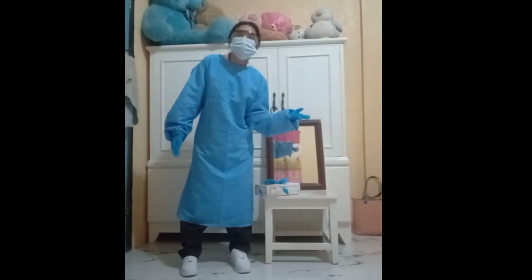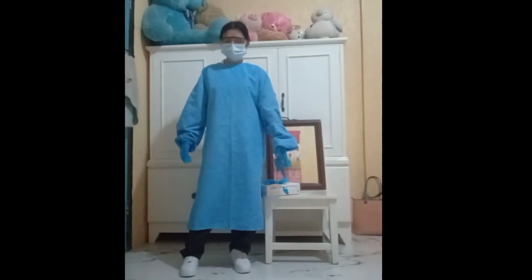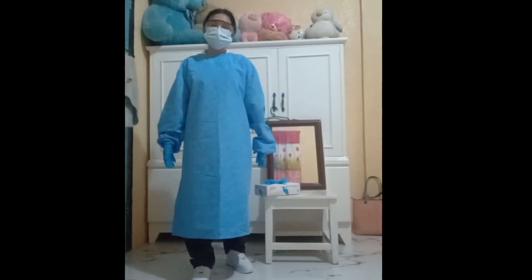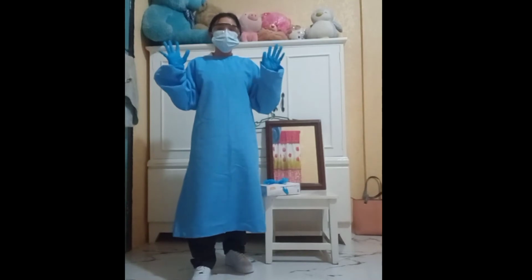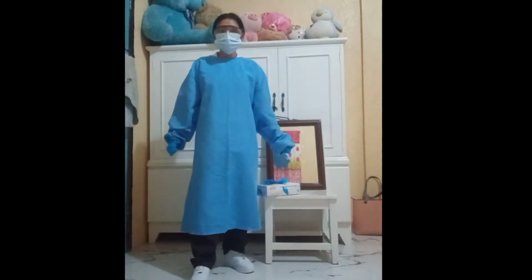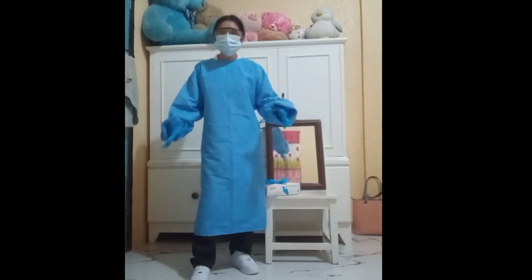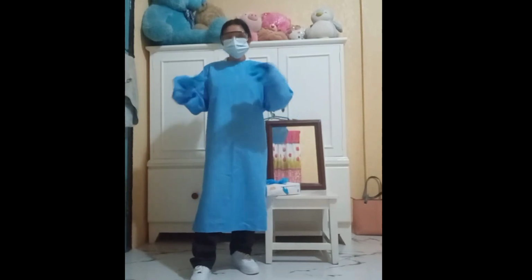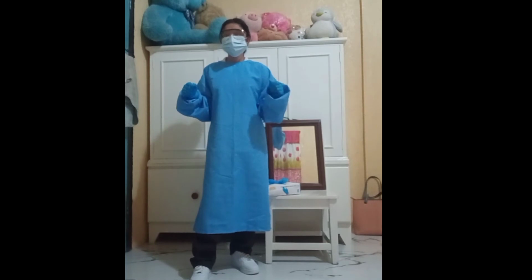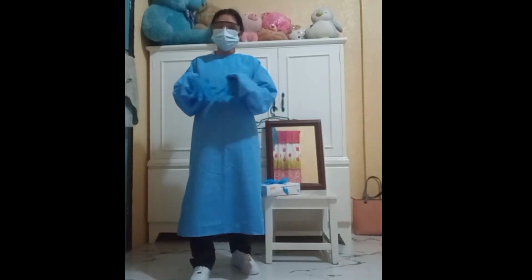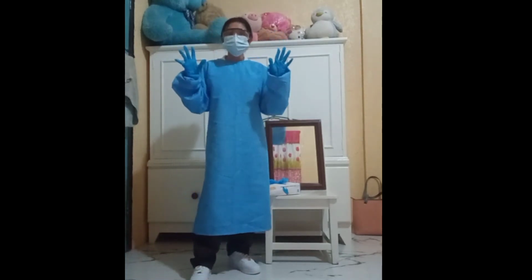Next, we can proceed to the doffing of the PPE. To remove the soiled PPE, I am going to remove my gloves first since they are the most soiled. But if you are wearing a gown that has ties in front, remove the ties first before removing the gloves. Since I do not have a gown with ties in front, I am going to remove my gloves.